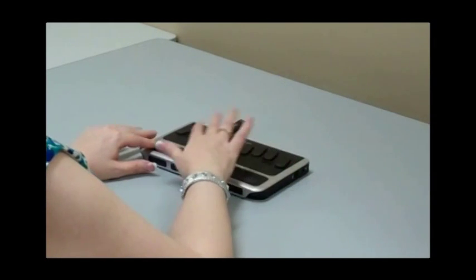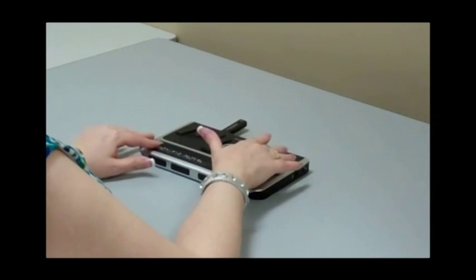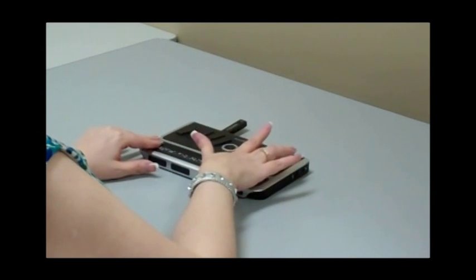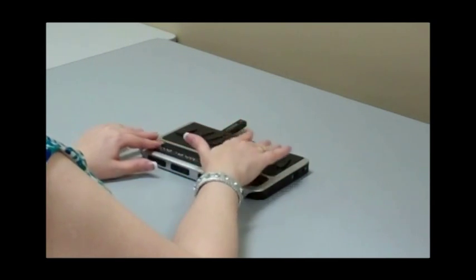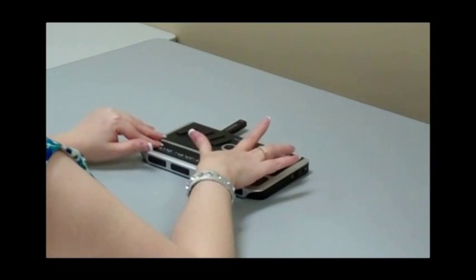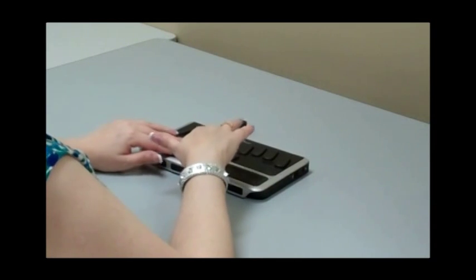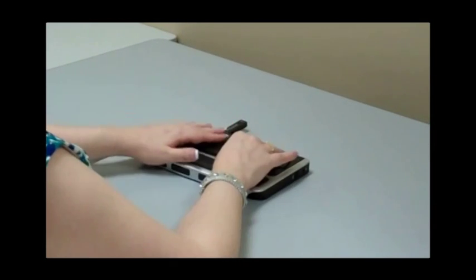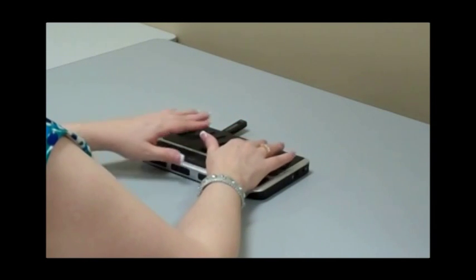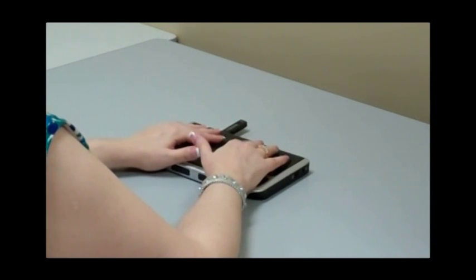Home fax number. Business fax number. Street address. Street address line 2. Street address line 3. City. Exit. Main menu. So those are just a few of the things that you can do with this device. It is, as I said, just a wonderful piece of equipment.